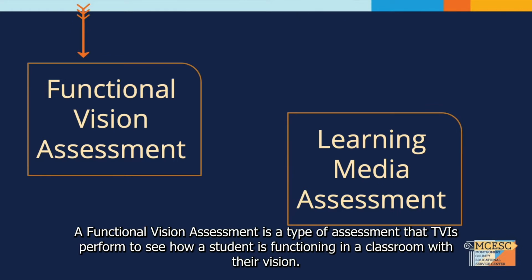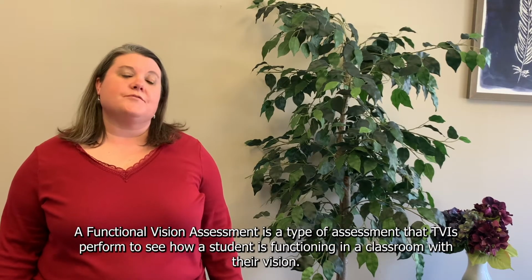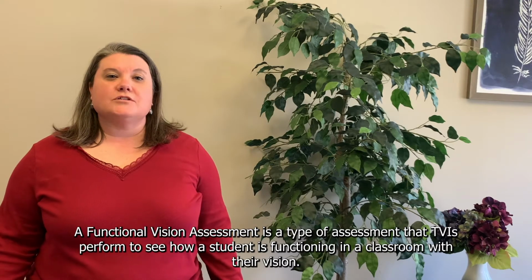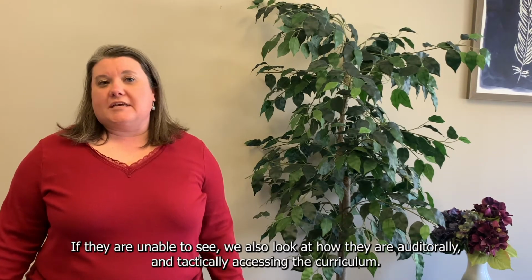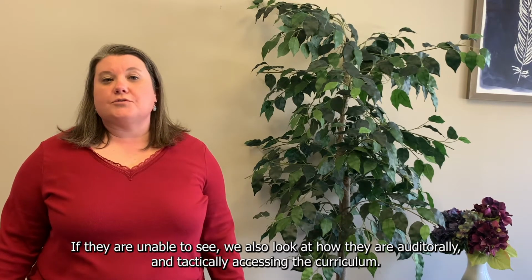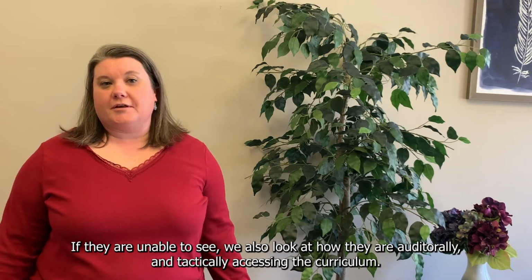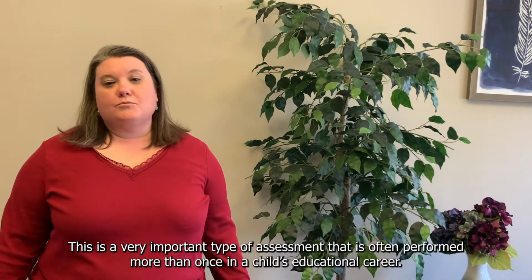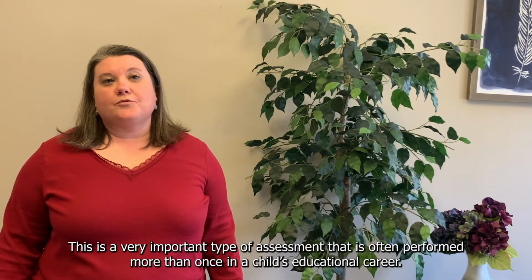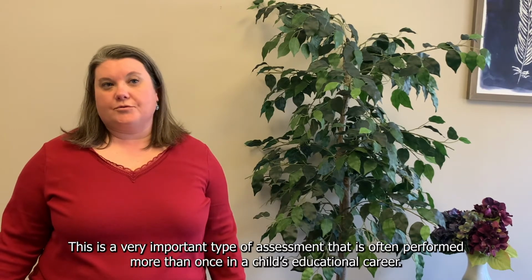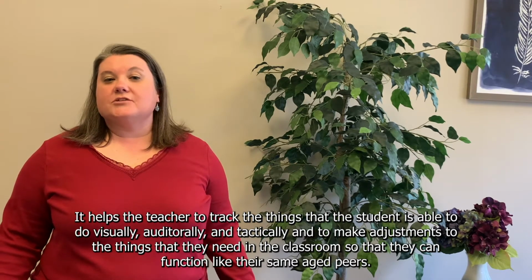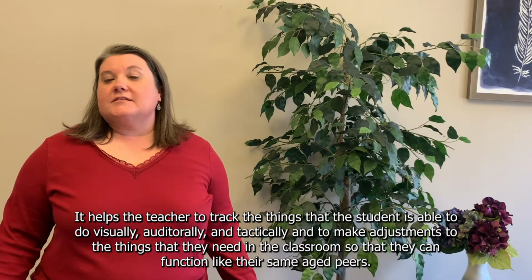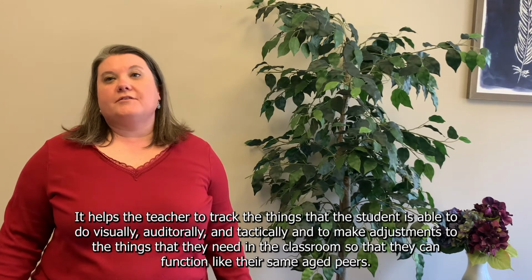A functional vision assessment is a type of assessment that teachers of the visually impaired perform to see how a student is functioning in a classroom with their vision. If they are unable to see, we also look at how they are auditorily and tactilely accessing the curriculum. This is a very important type of assessment that is often performed more than once in a child's educational career. It helps the teacher to track the things that the student is able to do visually, auditorily, and tactilely, and to make adjustments to the things that they need in the classroom setting so that they can function like their same age peers.